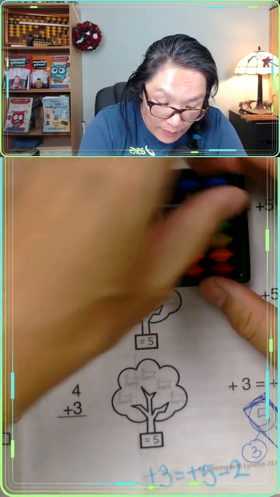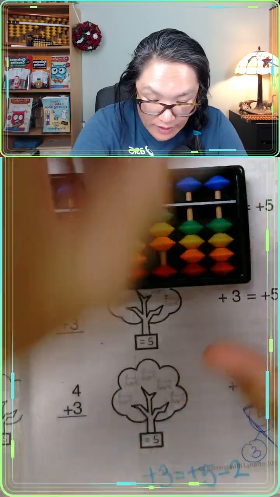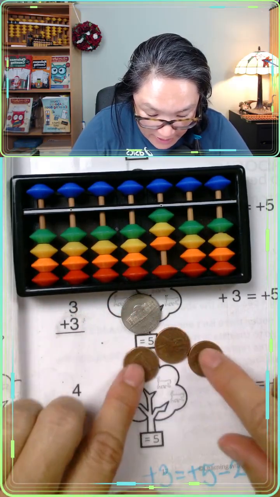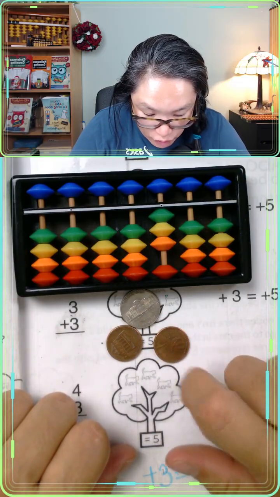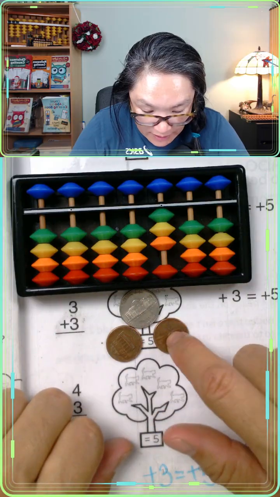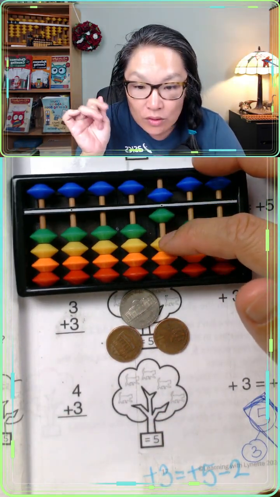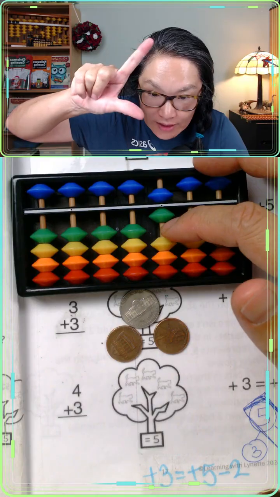So we have 3 on the abacus. We have 1, 2, 3. We want to add the 3 again, but guess what? We don't have enough. That's where our nickel comes in. So if I give you my nickel, that's too much. I need to take away the 1. So my final answer is 7. 5, 6, 7. I could show you again on the abacus. I can add the 5 and then take away the 2. Right? Same thing. I add the 3. I have to take away the 2.